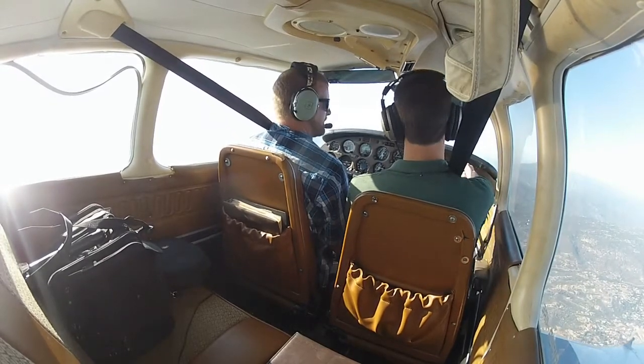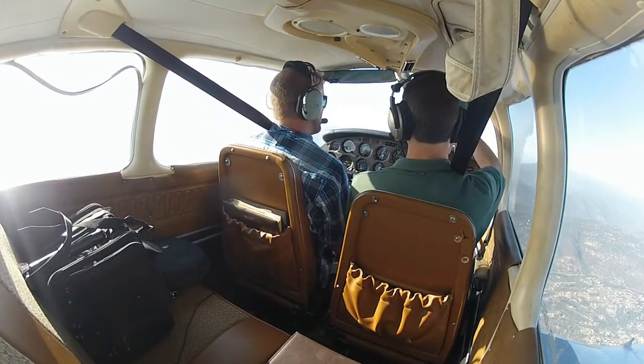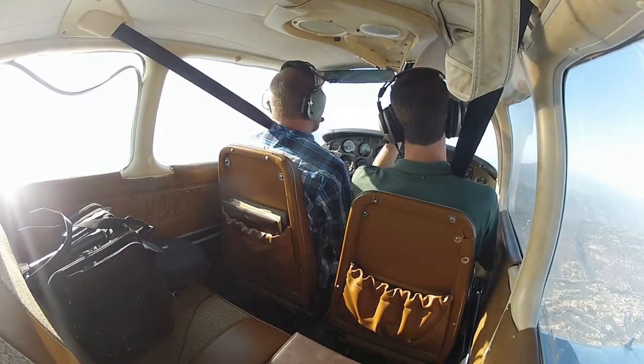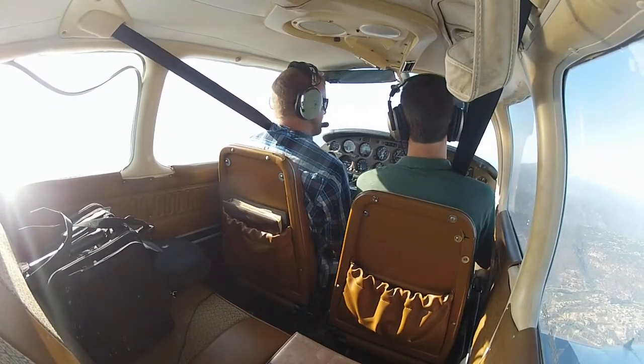Okay. If you push forward, it's way more correction than you need. It wants to fix itself. So if you totally let go, it's actually going to overcorrect. Just relax some of the back pressure.